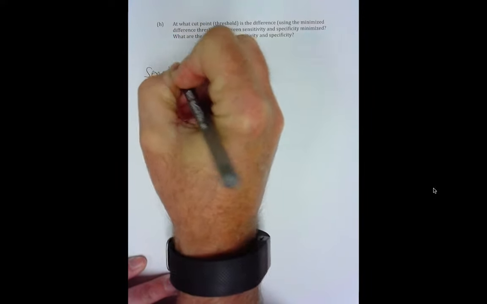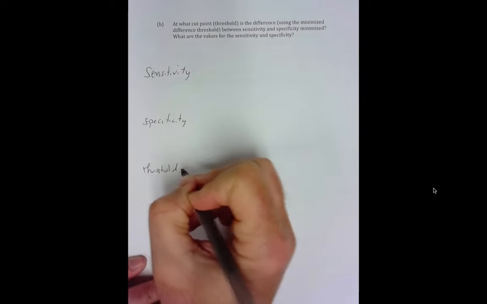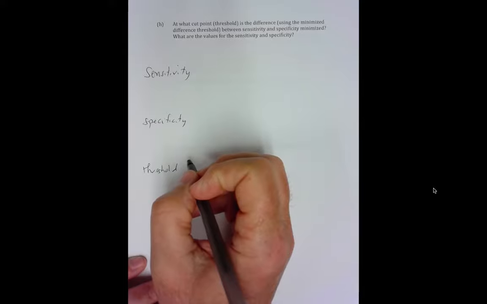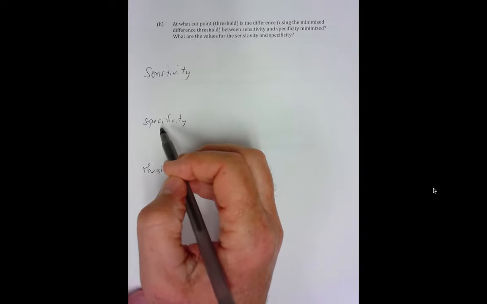All right, now what cut point is the difference using the minimized difference threshold between sensitivity and specificity minimized. So what we want here is we want our threshold, sensitivity and specificity.